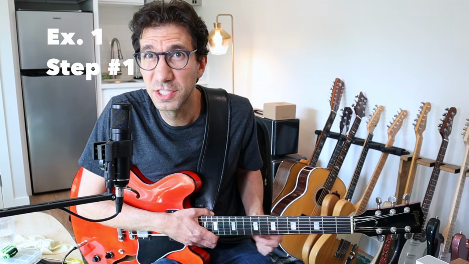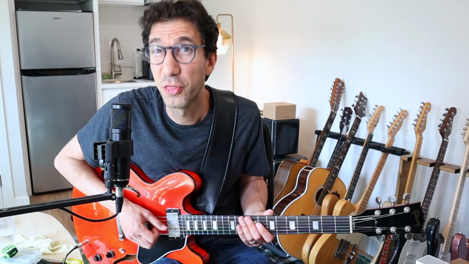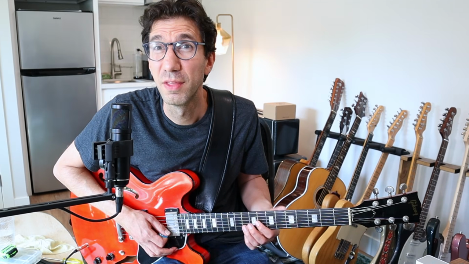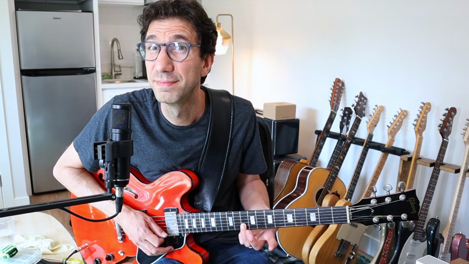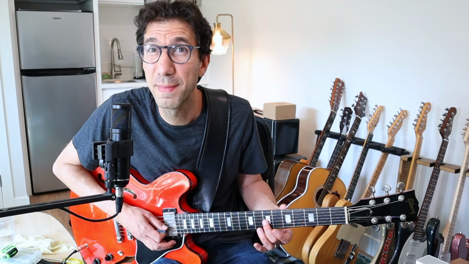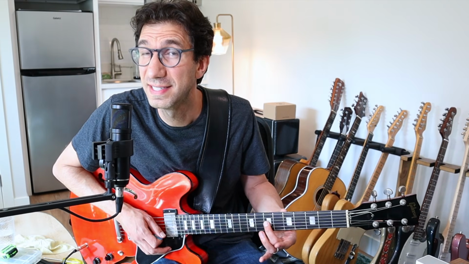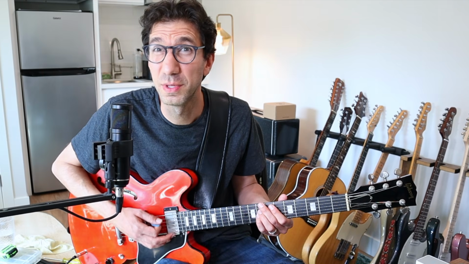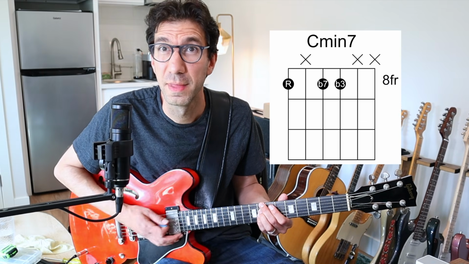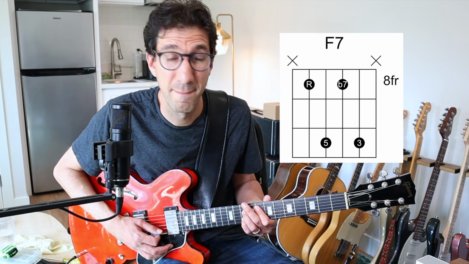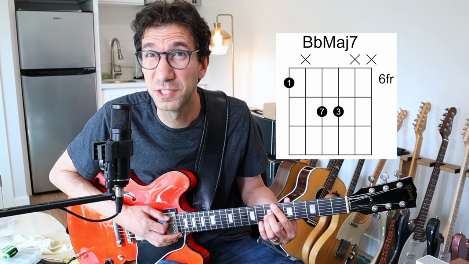So let's start out just by identifying the thirds of each of these chords. The third of C minor 7 is E flat, the third of F is A, and the third of B flat major 7 is D. Here's my C minor 7 with the third. Here's my F7 with the third. And my B flat major 7 with the third.